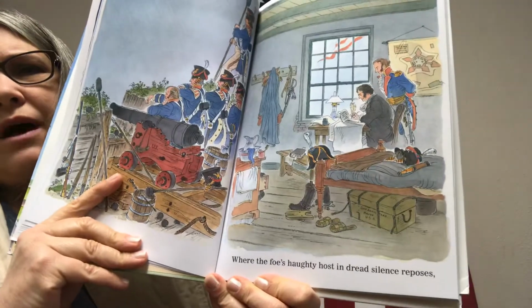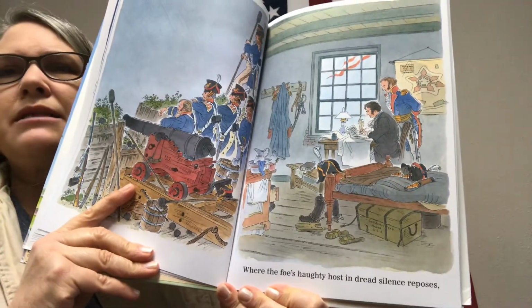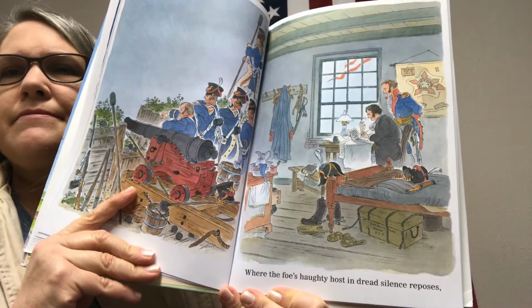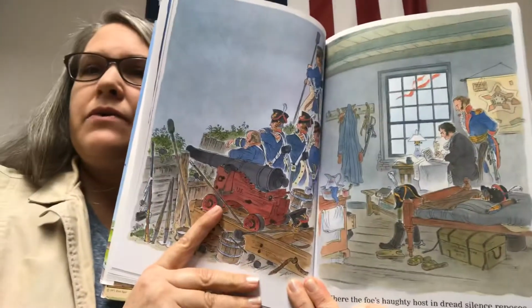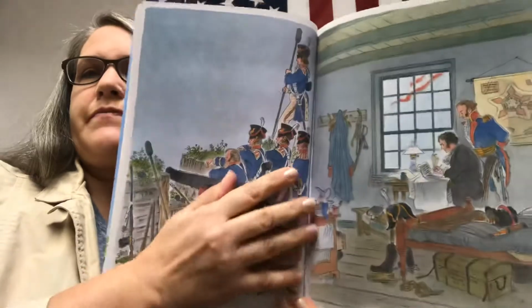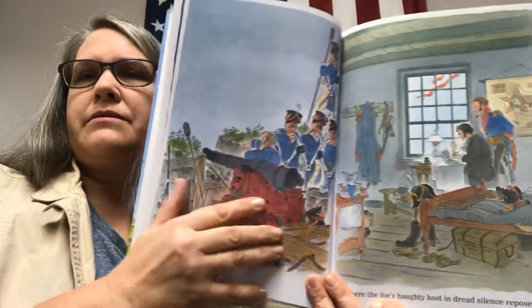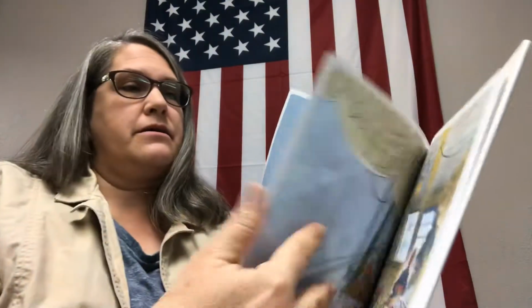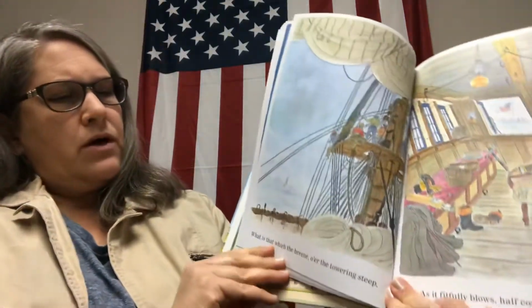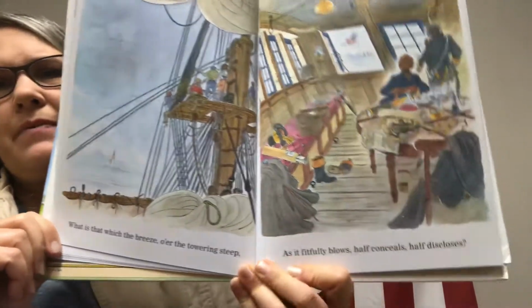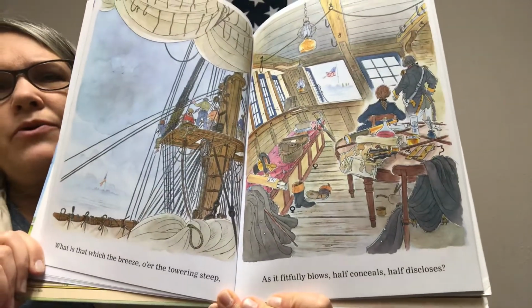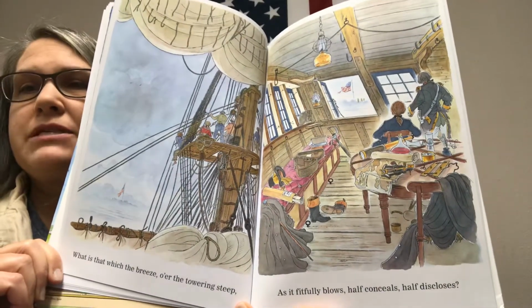Where the foe's haughty host in clear silence reposes. Here he is. He's writing down the words to this song, which is how he feels during the battle. There's the men waiting until they can see what to bomb. What is that which the breeze or the towering steep, as it fitfully blows, half conceals, half discloses?